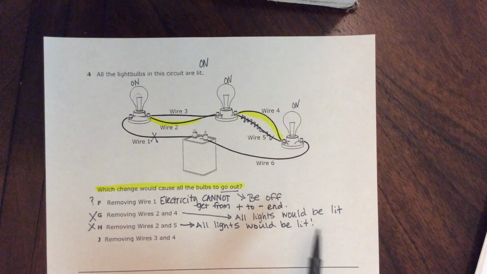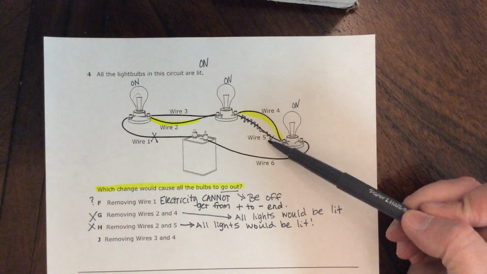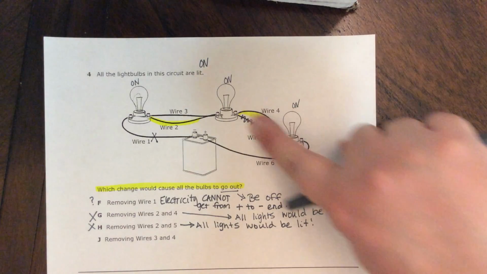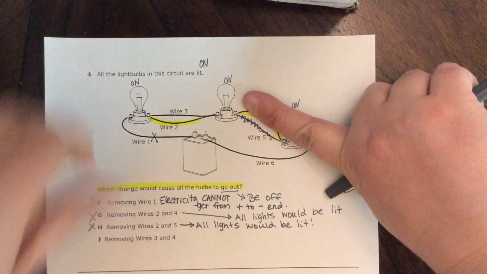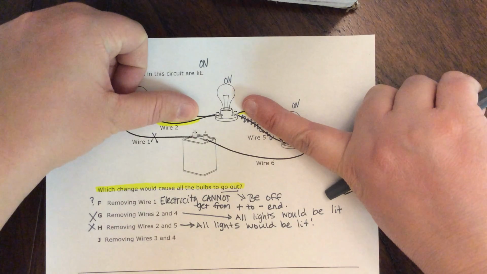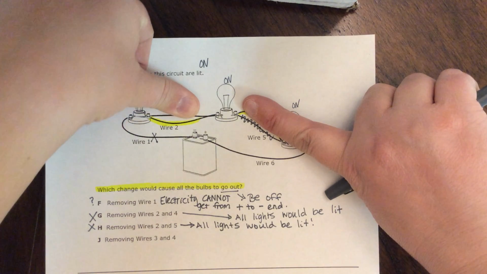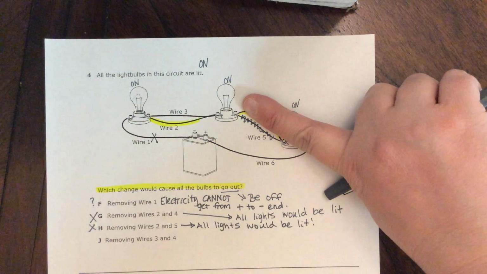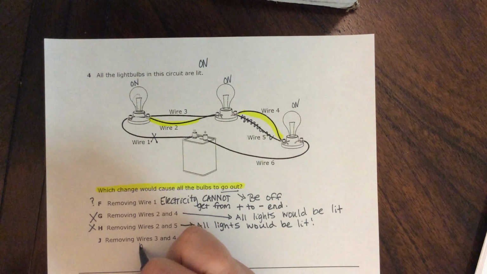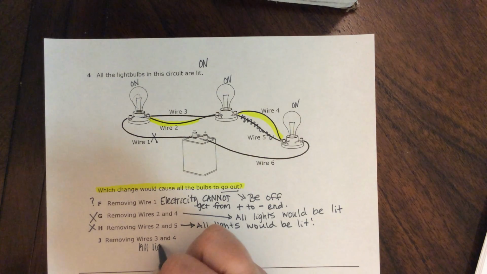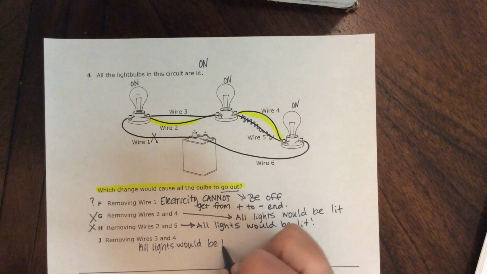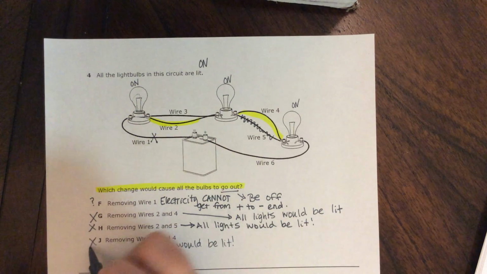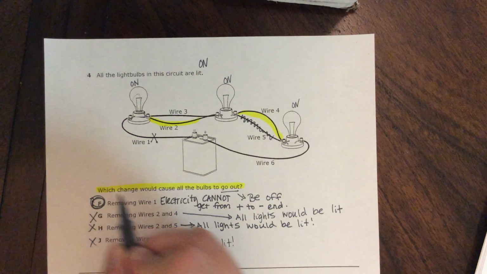Oh, goodness. Friends, just like we talked about, as long as you have wire 5, okay, we took it away in the last one, but we would still have wire 5 and wire 2, so the flow of electricity would still be able to pass through. So, all lights would be lit. So that is incorrect. So your correct answer is F.